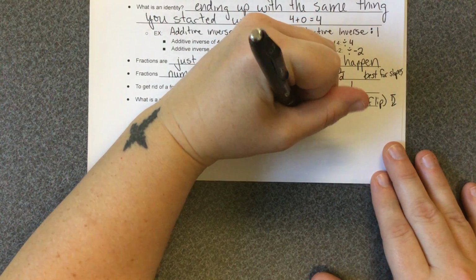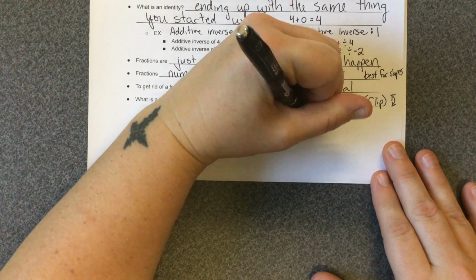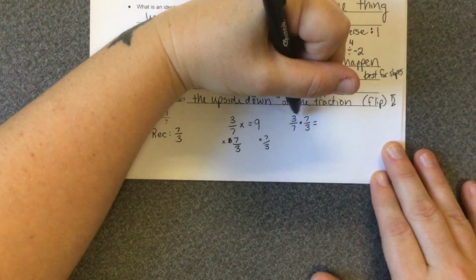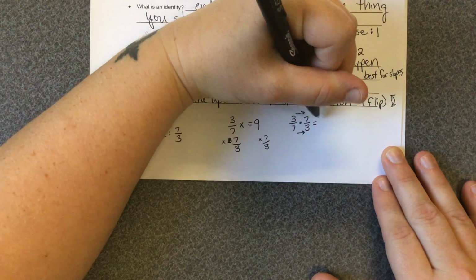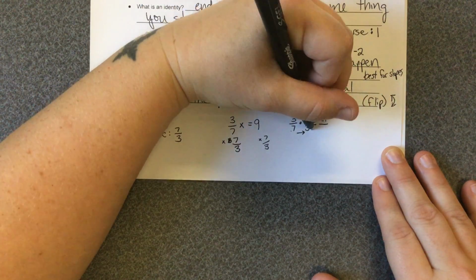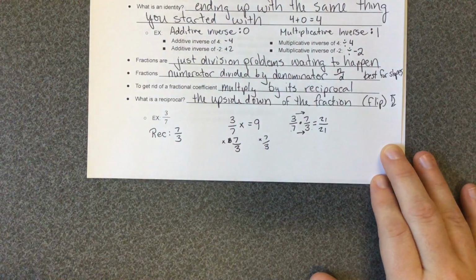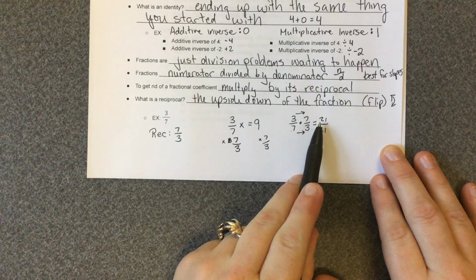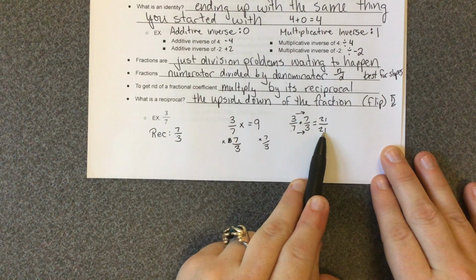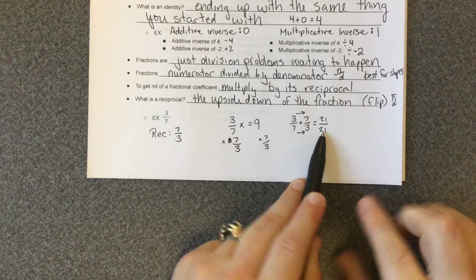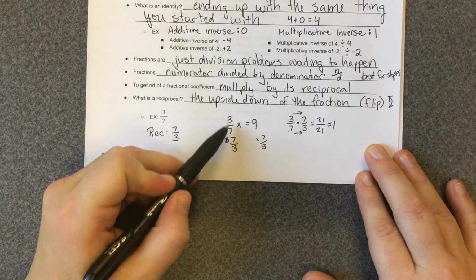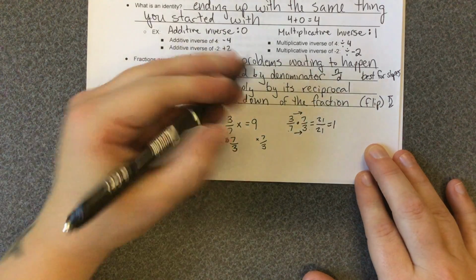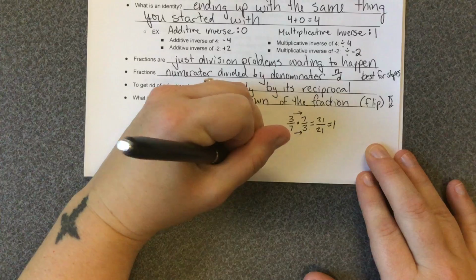If I have 3/7 times 7/3, remember multiplying fractions is multiplying straight across. 3 times 7 is 21. 7 times 3 is also 21. And anything divided by itself is the multiplicative inverse, 1. So when I multiply 3/7 times 7/3, I get 1x.